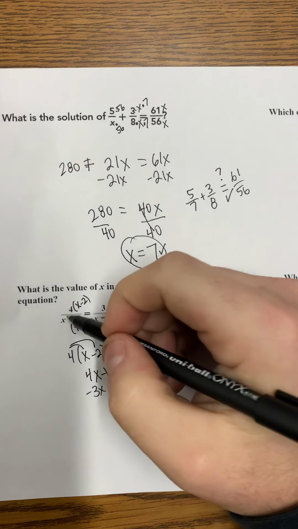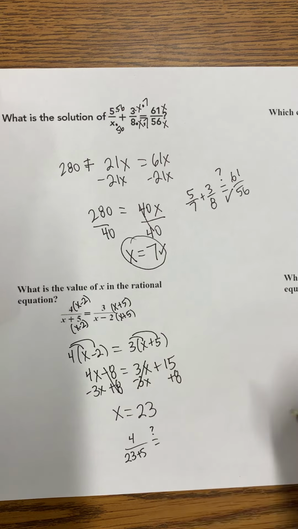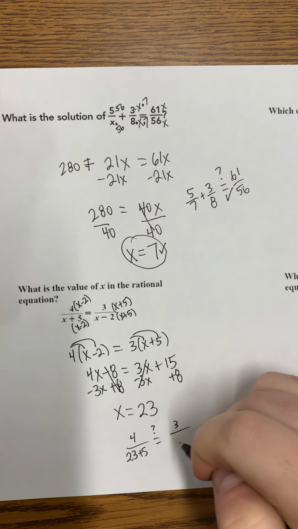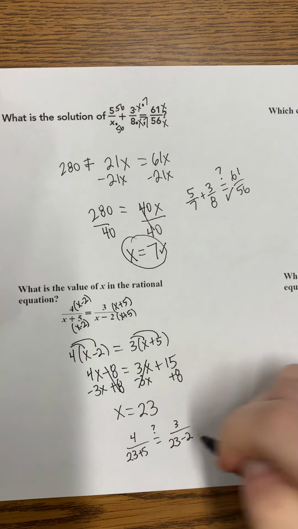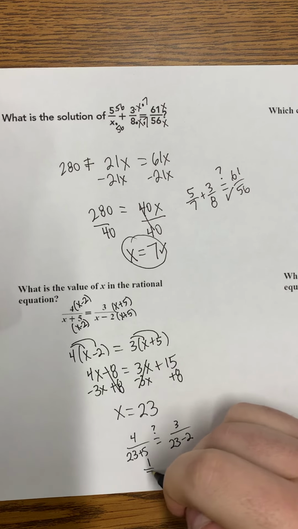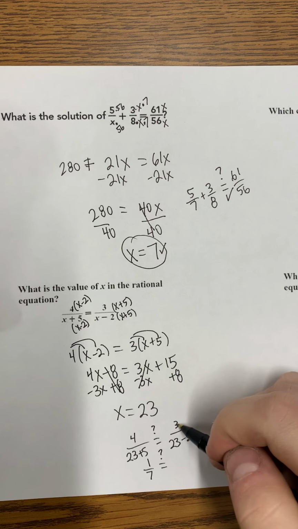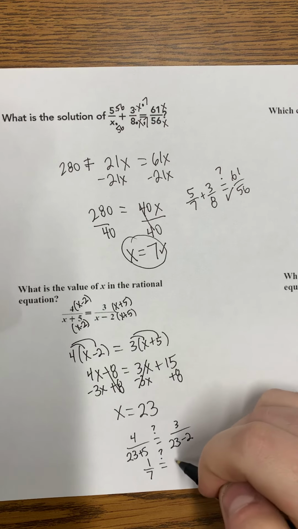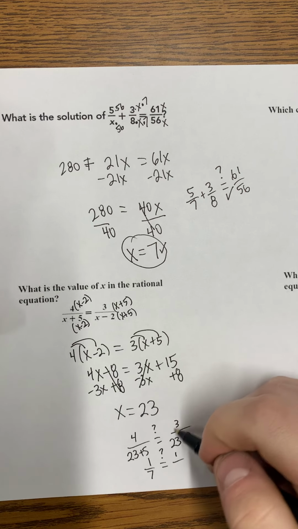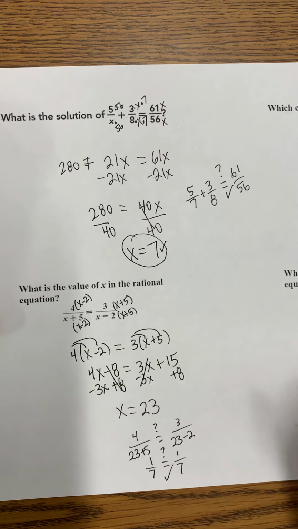Again, we could plug that back into the original equation. We get 4 over 23 plus 5. Does that, in fact, equal 3 over 23 minus 2? That's 4 over 28, and 4 over 28 simplifies to 1 over 7. Does 1 over 7 equal 3 over 23 minus 2, which is 21? So 3 over 21 simplified is also 1 over 7. So that, in fact, works. So x equals 23 is a solution.